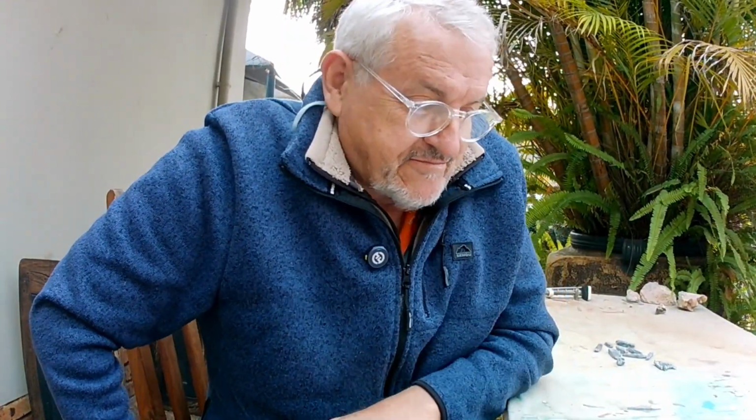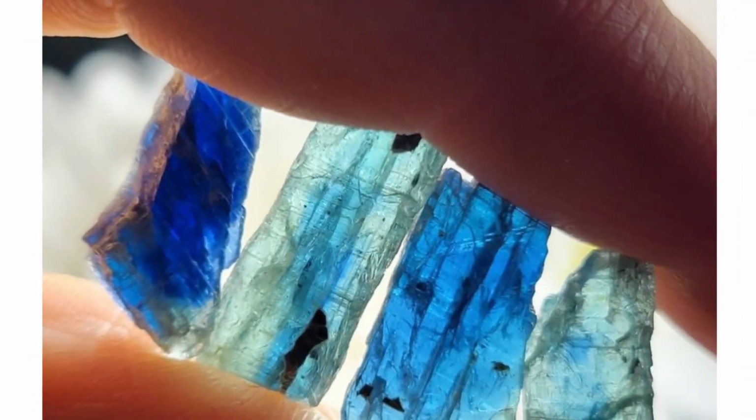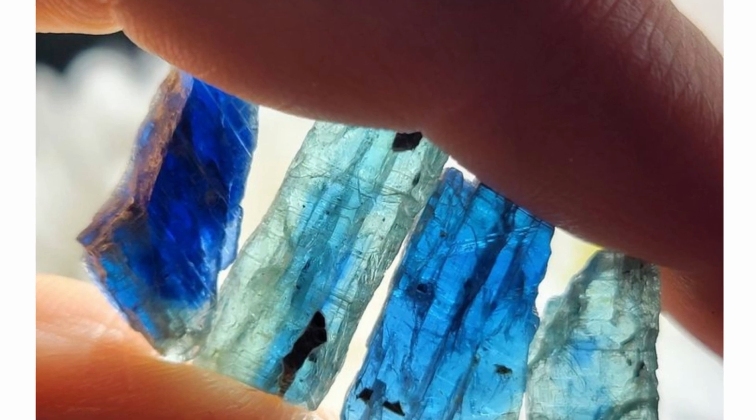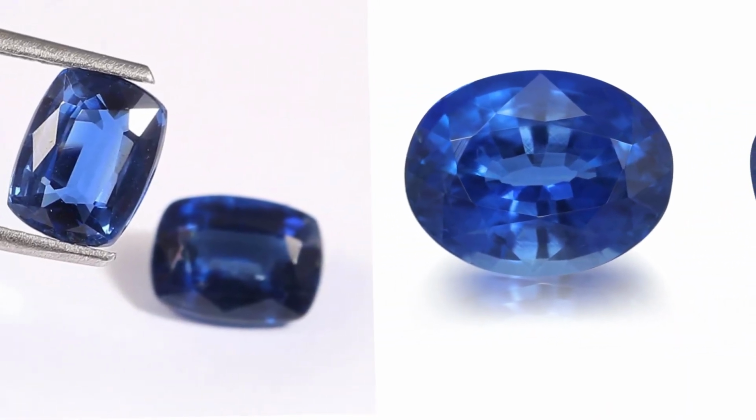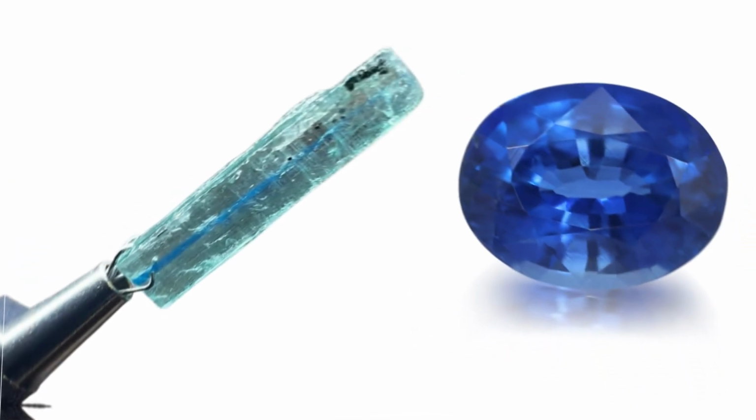Number 5, kyanite is pleochroic, meaning it changes color when you tilt it. One crystal can have multiple shades of blue. When you cut a crystal into a gem and you cut it at the right angle, it can have an amazing color, even better than a sapphire. But if you cut it wrong, all the color is gone.